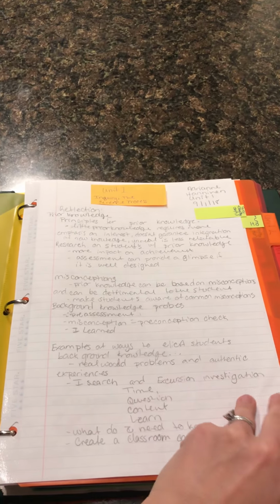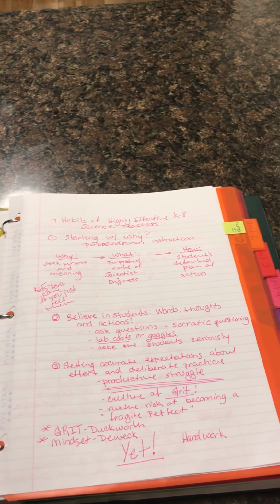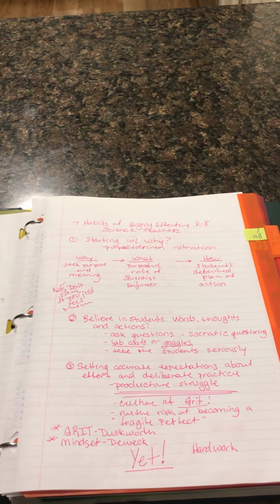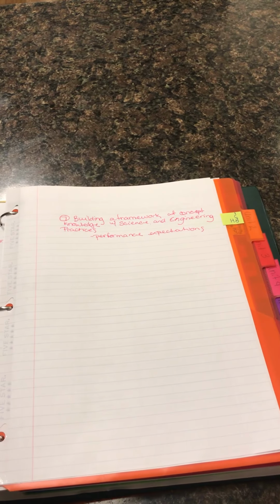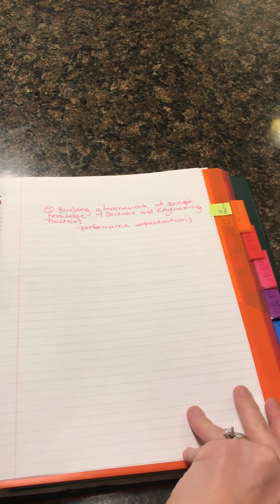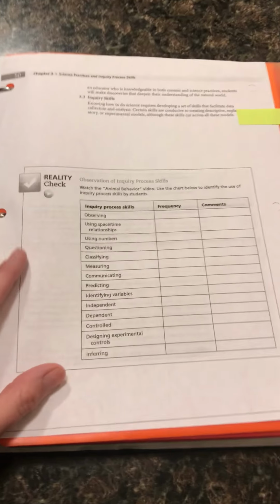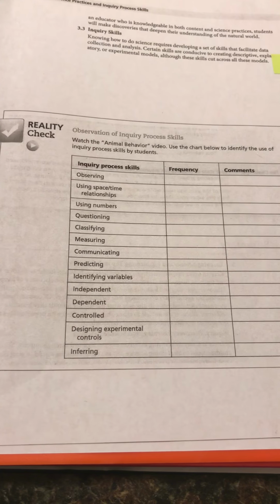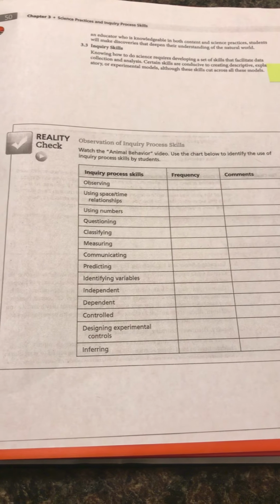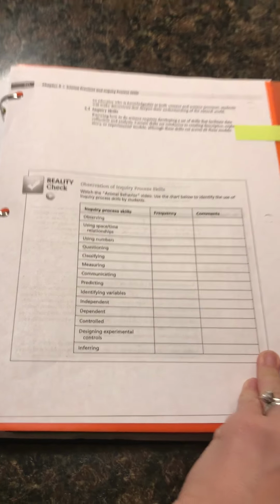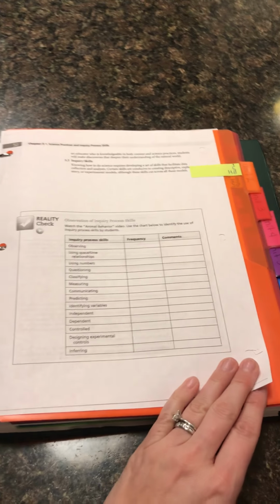So, Unit 1 was Inquiry and the Science Process. In this one, I took my video notes and reflections, and my biggest takeaway from Unit 1 was the inquiry process skills, the I can statements. So I took a copy of this so that I could have it when I'm writing future lesson plans.